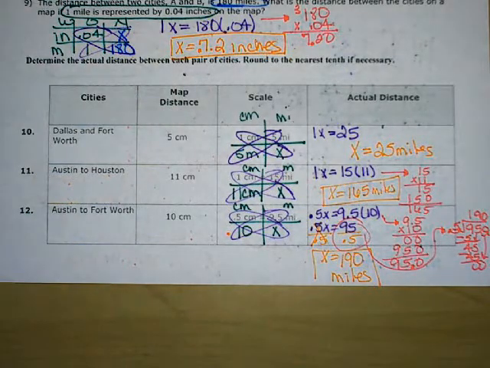Remember, when setting up and solving any of these proportions, you must cross multiply and divide by the coefficient to be able to get the correct answer. If you have any questions, please ask.